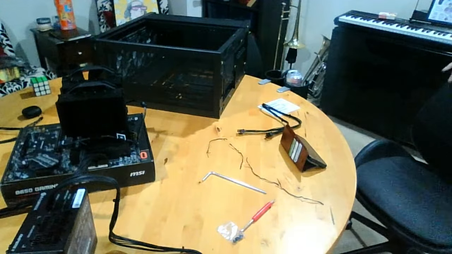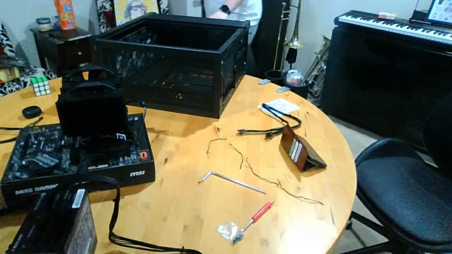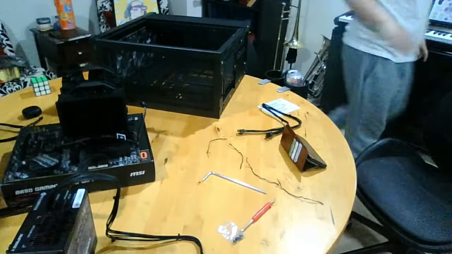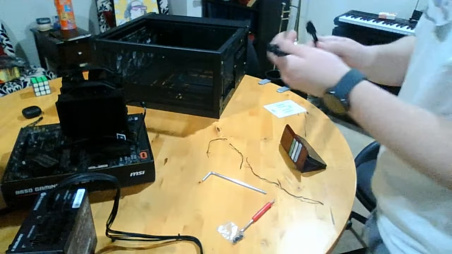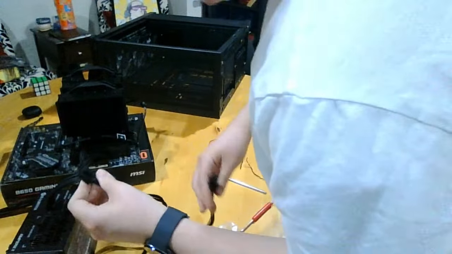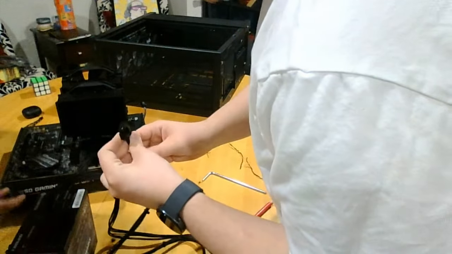Not. We're fine. We're fine. He said, all right. So, other wires. What we need to do, I feel like, would be the move. We have to add one more PCIe cable. This will be the second motherboard wire.